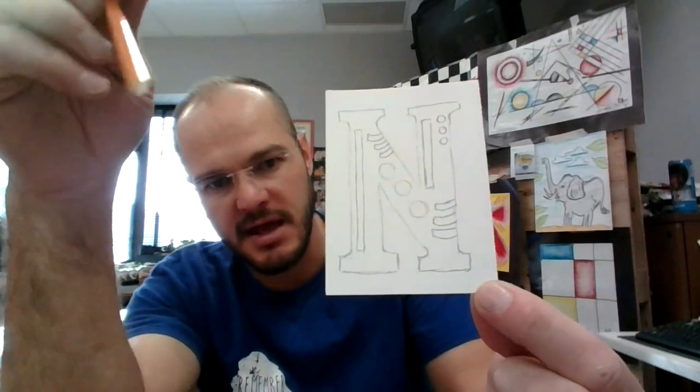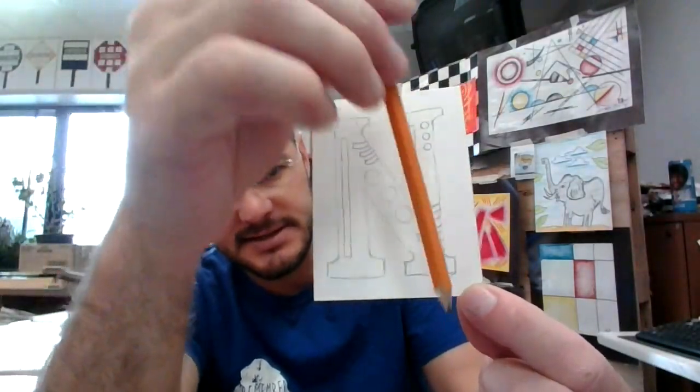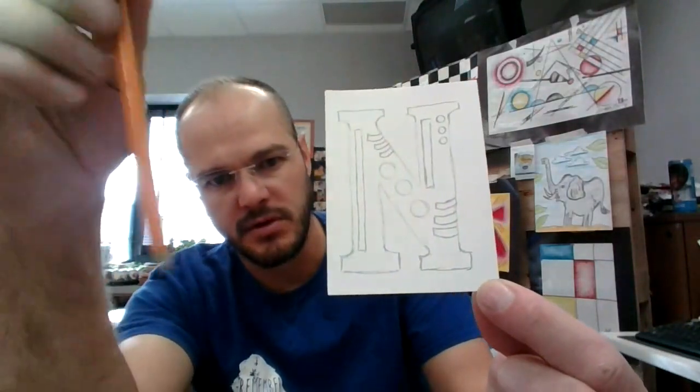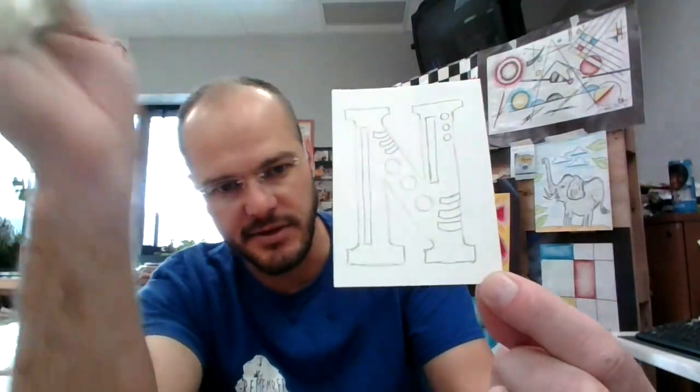And with my letter N, this is like a pillar, and this is like a pillar. So that's also repeated as well. The only thing that there's one of is what ties it together. So that is my design.